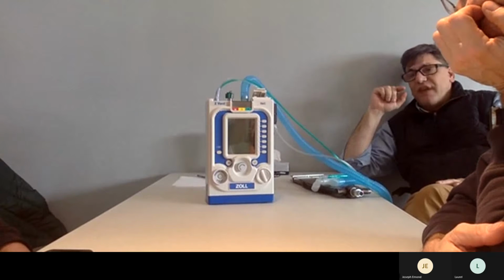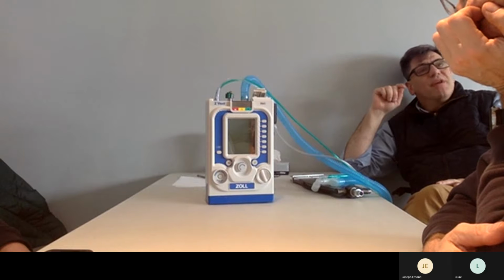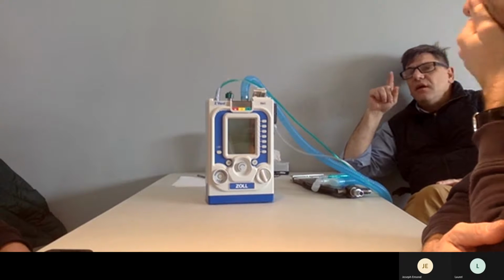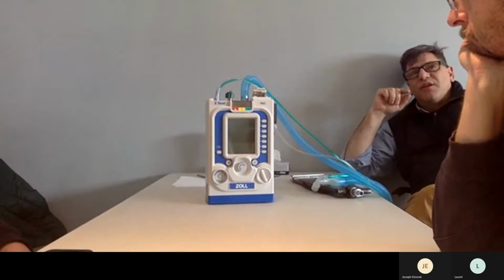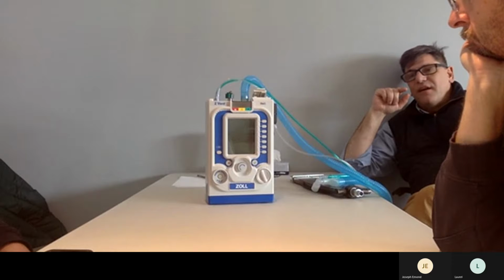The advantage of that is, in order to do CPAP, what does the patient have to be doing? Breathing on their own. With the bag, they don't have to breathe on their own, and I can feel the difference. But CPAP is better because it's continuous, so we recruit lungs all the time. We never lose that recruitment.